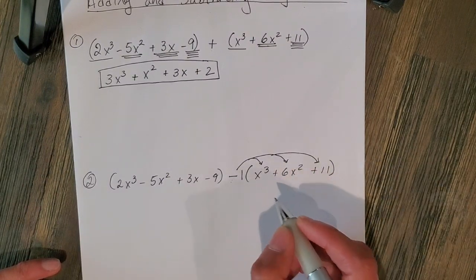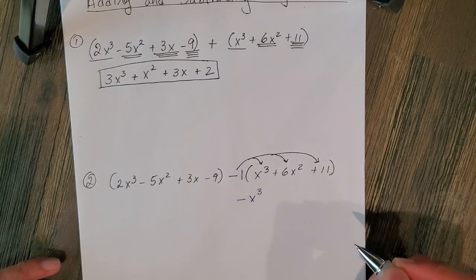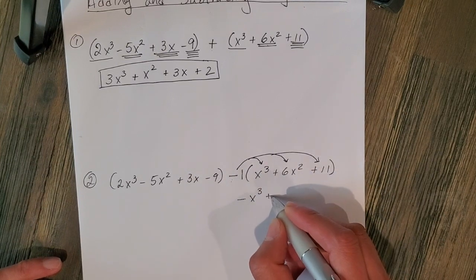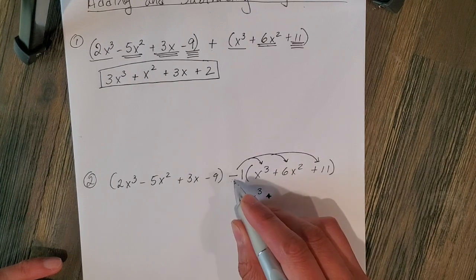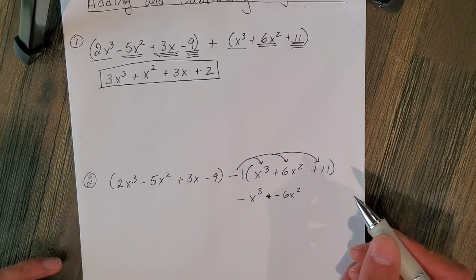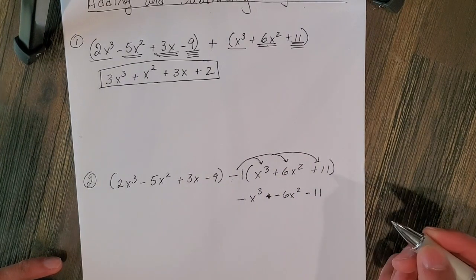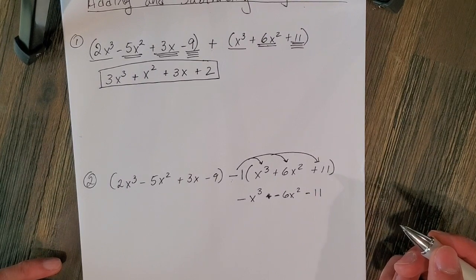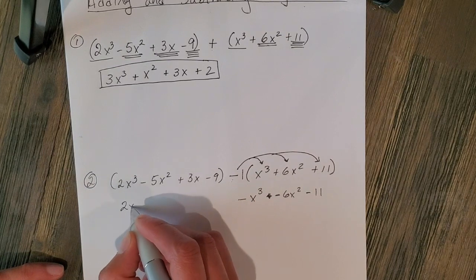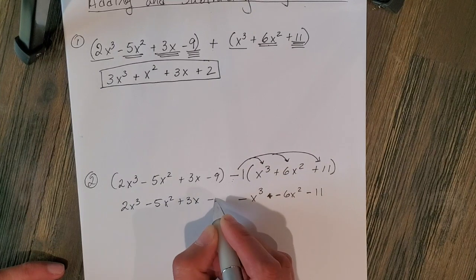Negative 1 times x cubed is going to be negative 1x cubed. Again, I don't have to write the 1 there. Negative 1 times positive 6x squared is going to be positive, oops, made a mistake already. Negative times a positive is going to be a negative 6x squared. And then finally, a negative 1 times 11 is going to be a negative 11. Okay? Now, I'm going to go ahead and bring down the first polynomial just as is. I haven't done anything to it. I'm just going to bring it down without any changes.